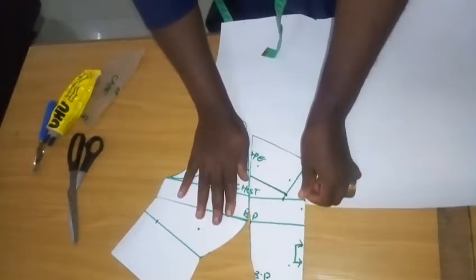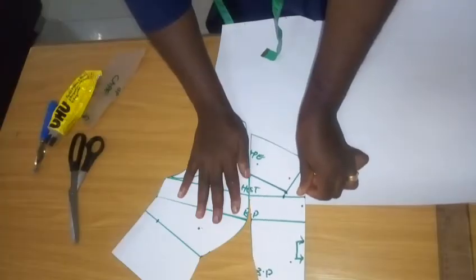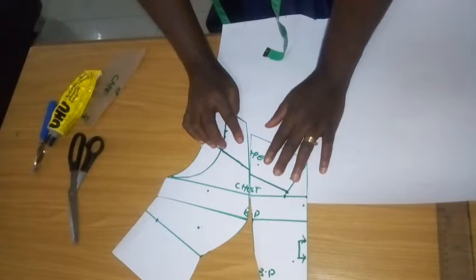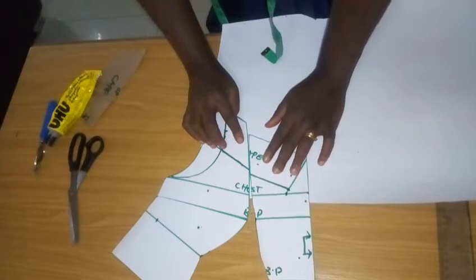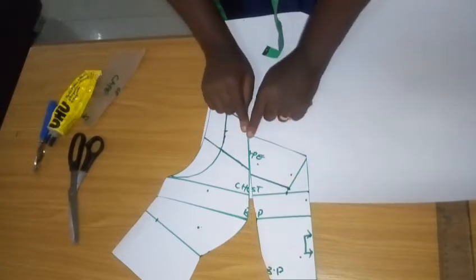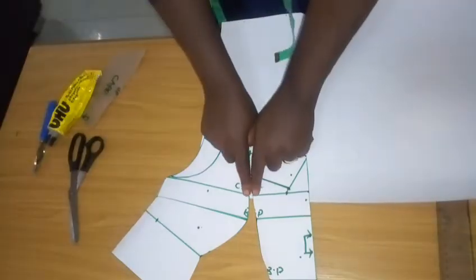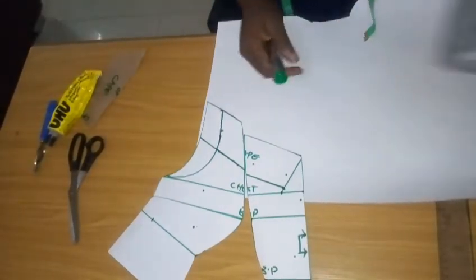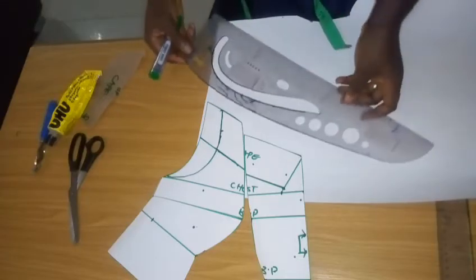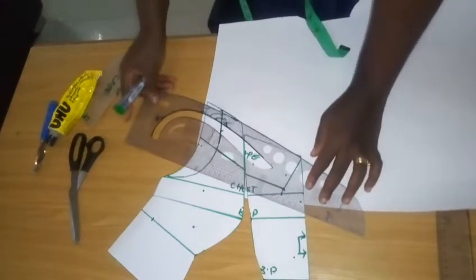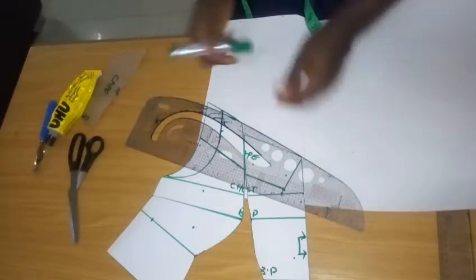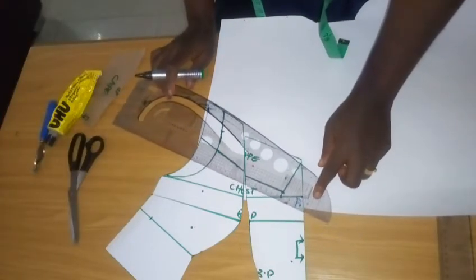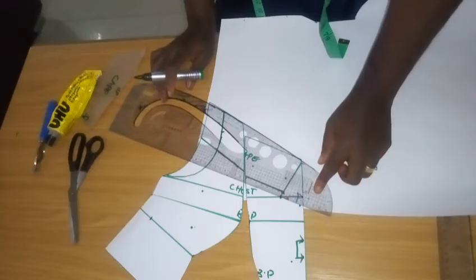I'll match it up and I'll match it up. Okay, so I'll be able to note where I have the shortage. So once I have that, I will want this one to meet this point. This is the way you see it there, and it does not affect anything. So I'll also place my ruler the same way we placed it before, making sure I have this match up.